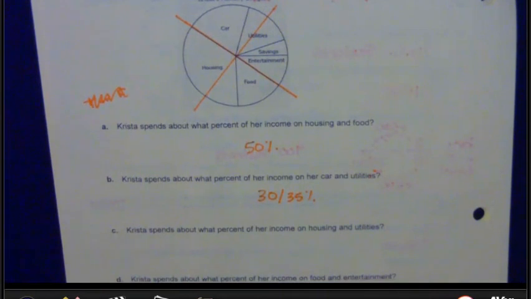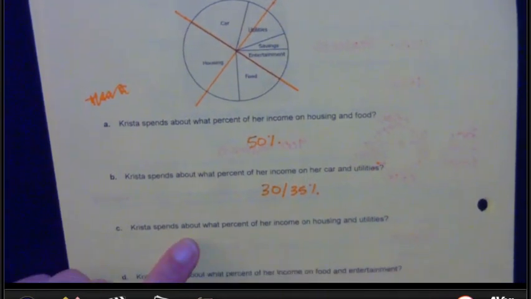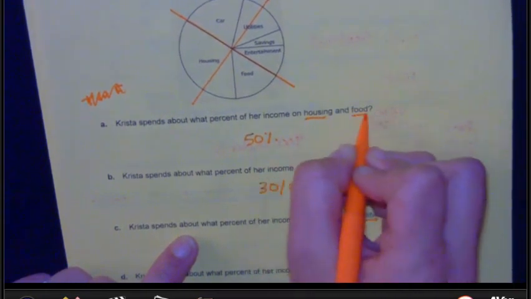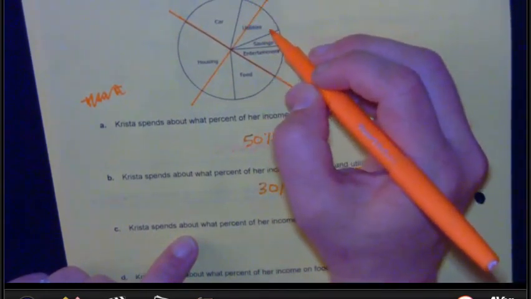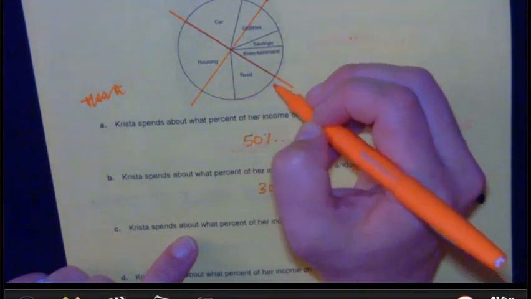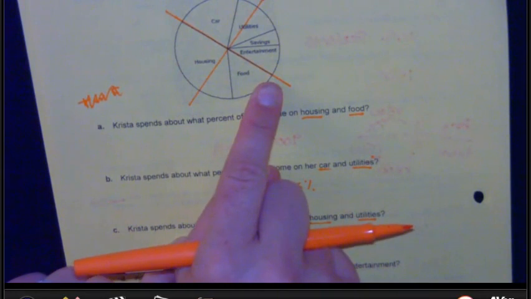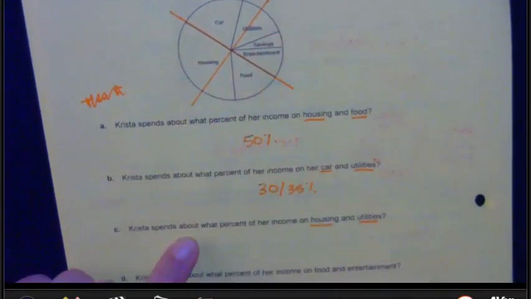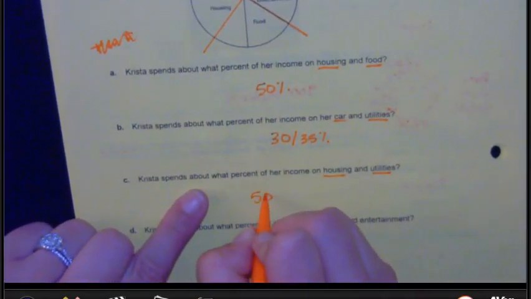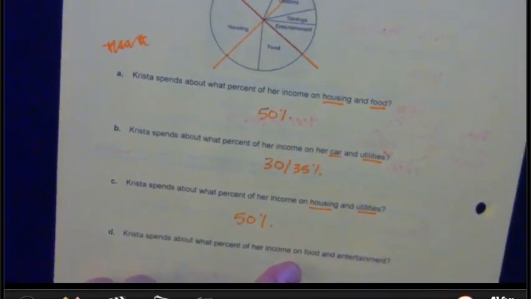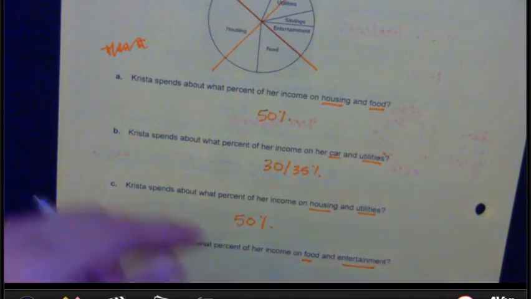One of those two would be pretty good. She spends what percent on housing and utilities? Okay, car and utilities, housing and utilities. Well, if I take a look, utilities looks about the same percentage as food. And if I know that housing and food is 50, housing and utilities is going to be 50%. And then the last question is on food and entertainment.